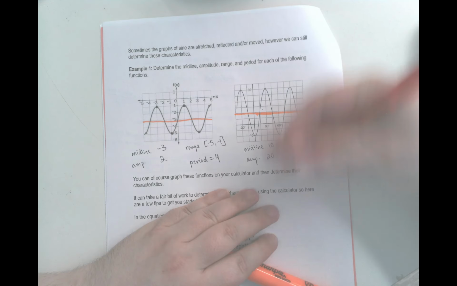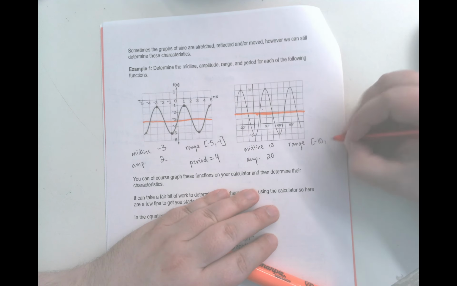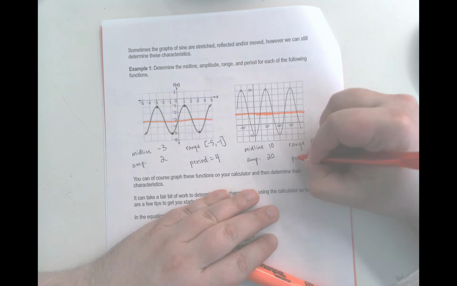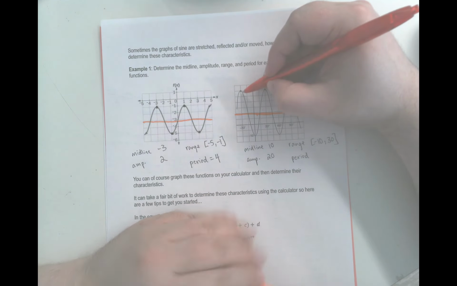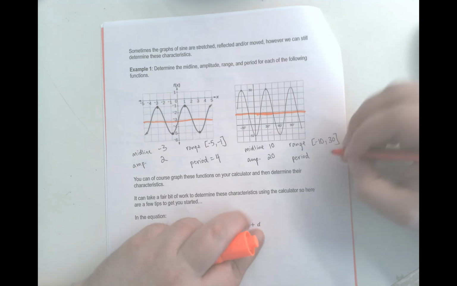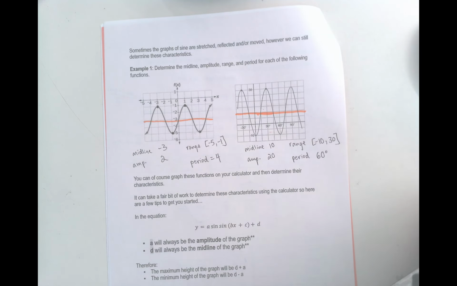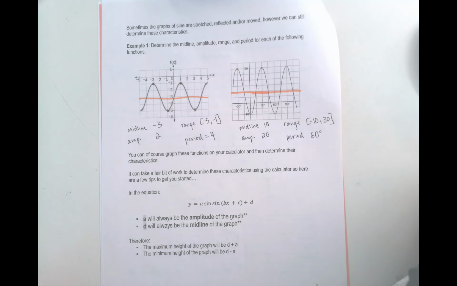My range is how much the y values are fluctuating, so I'm going from -10 on the bottom up to 30 on the top. And my period, again, we're going to choose 2 points. I'm just going to stick to the maximums here. So I'm starting at -30 degrees and I'm ending at +30 degrees. So the difference between those is going to be 60 degrees. All right, so these are going to be the characteristics that we're going to be looking for on these graphs. And then, of course, the domain and the intercepts as well, possibly.